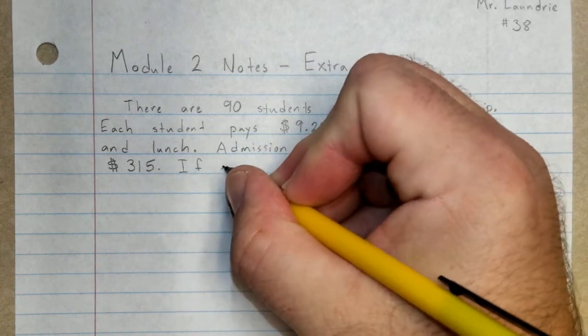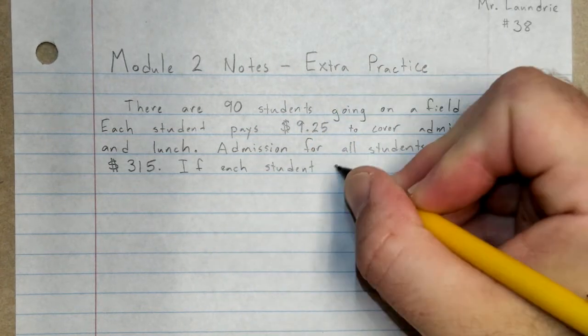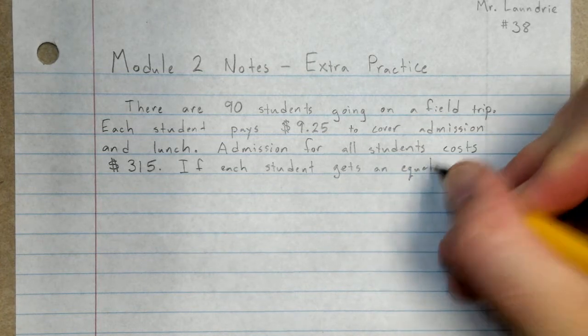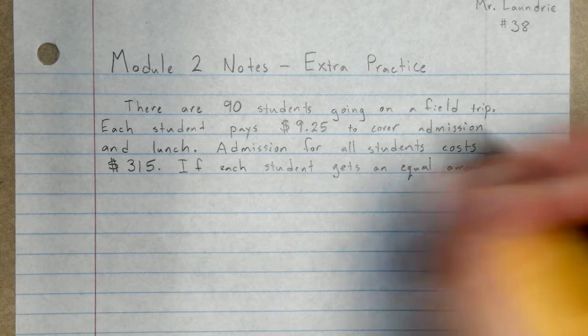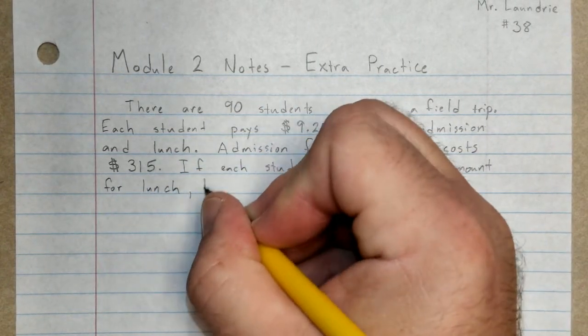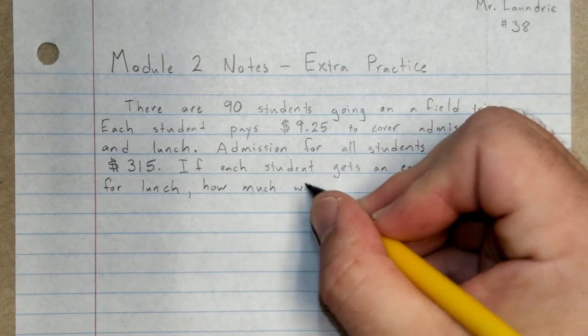If each student gets an equal amount for lunch, how much will each get?